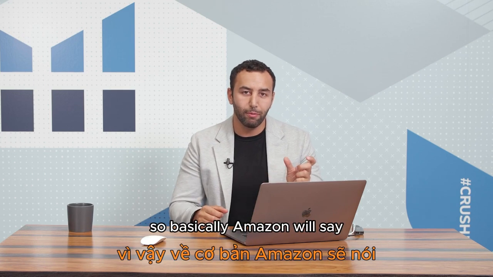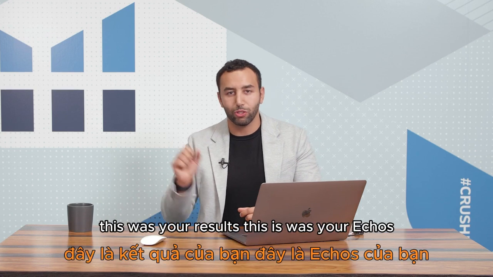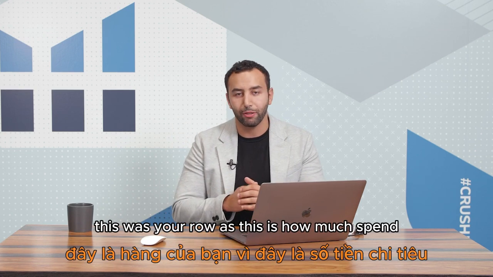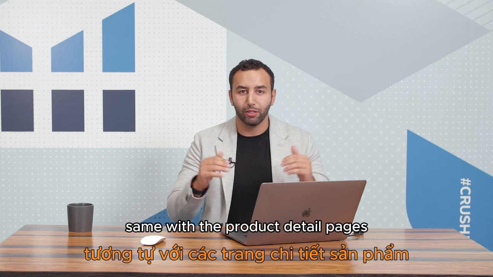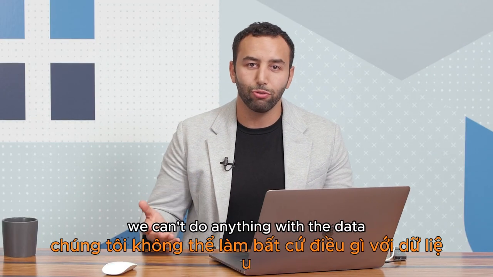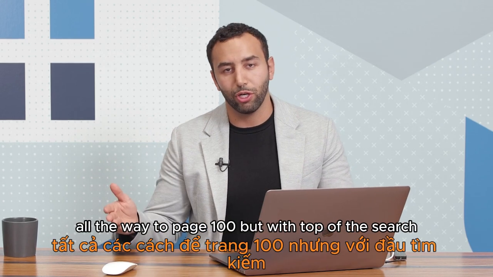So basically, Amazon will say, when you showed up at the top of the search, first page, this was your results. This was your ACOS. This was your ROAS. This is how much spend. This was your click-through rate. Same with the product detail pages and same with the rest of the search. Obviously, with the rest of the search, we can't do anything with the data because it could be anything from middle of page 1 all the way to page 100.